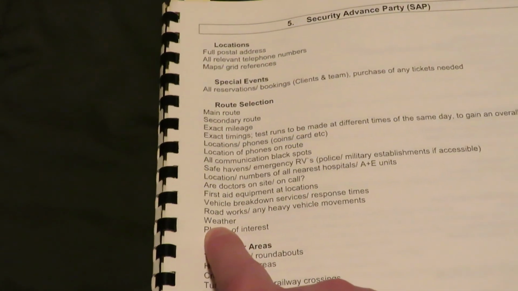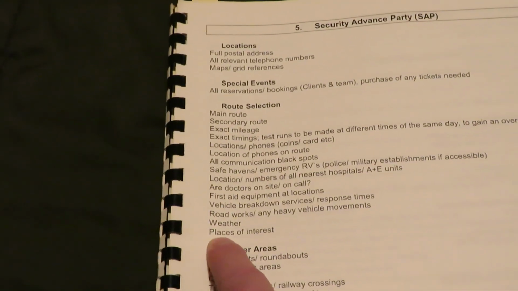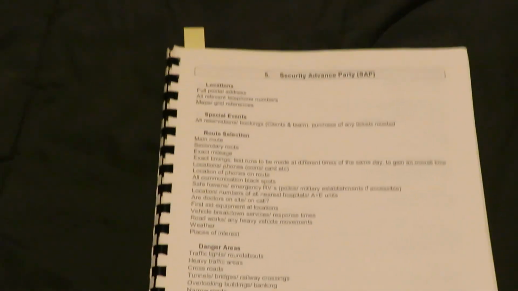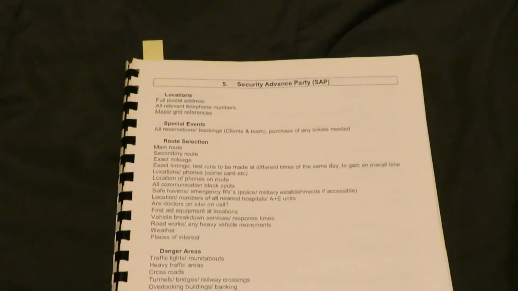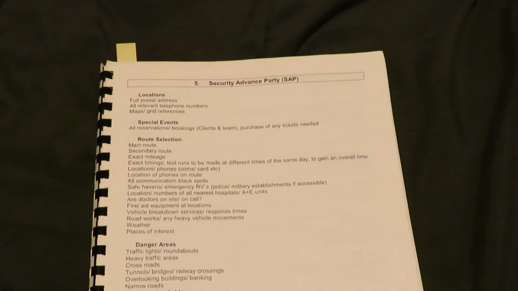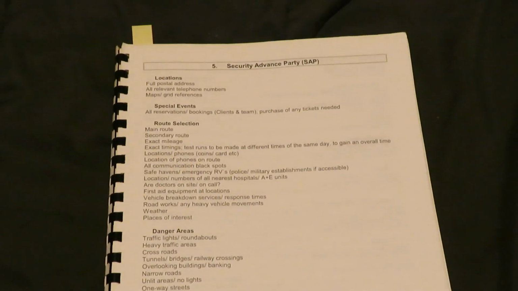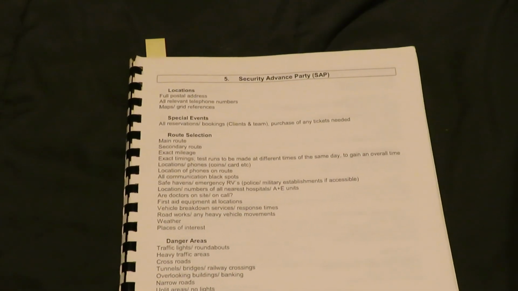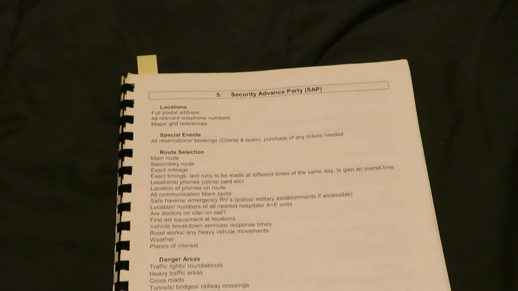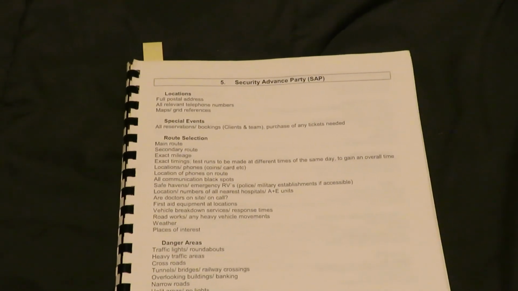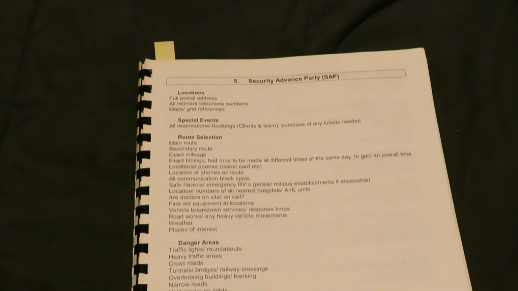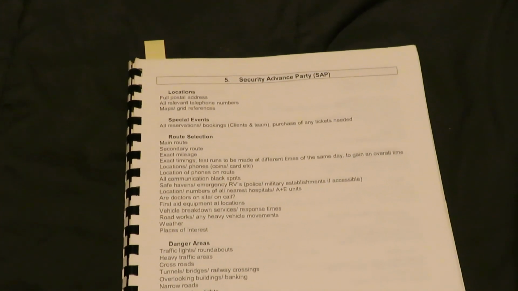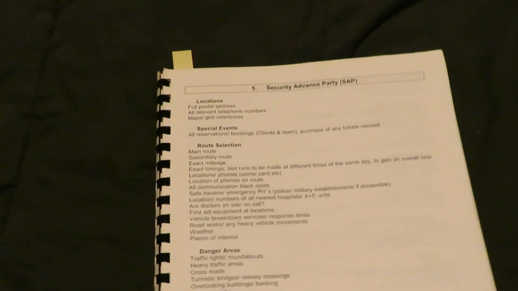Weather, always the big one. And other places of interest. High density areas where there's a lot of general foot traffic and otherwise. I've talked about this in a driving video before: sensitive or risk areas, overpasses, high buildings with vantage points and easy access like parking garages, above-ground multi-layer parking structures, things like that.